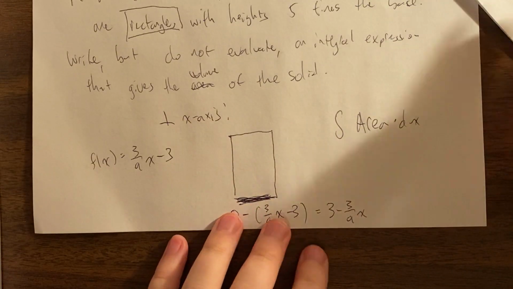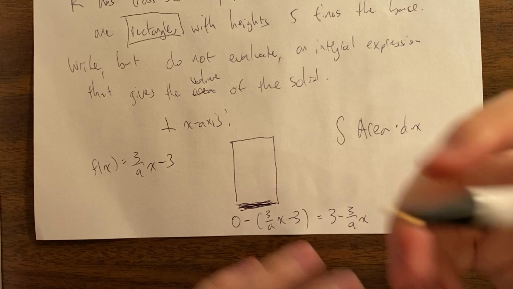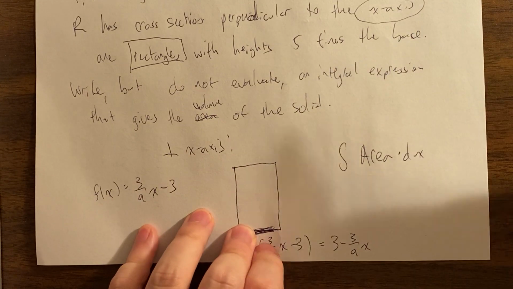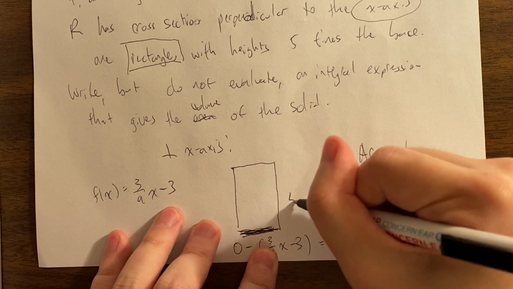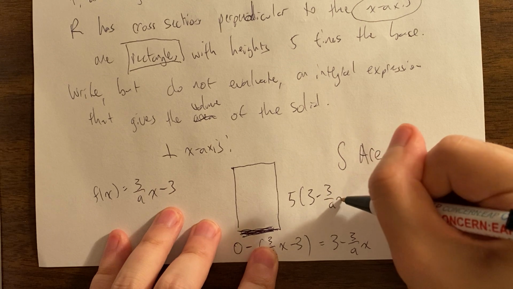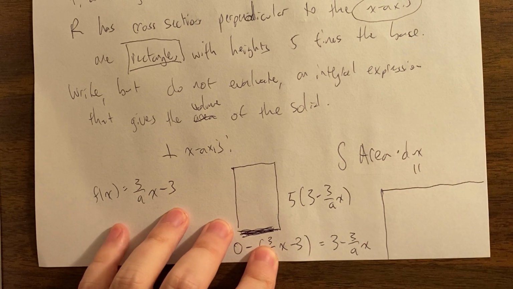Then we need to find the area of the shape. Of course, this is a rectangle, so the area of the shape is base times height. We needed the height. We only have the base, but it says the height is 5 times the base. That's great. So the height is going to be 5 times this number, or this function. So we're ready to set up the answer. Let's just write the answer in this little box here.